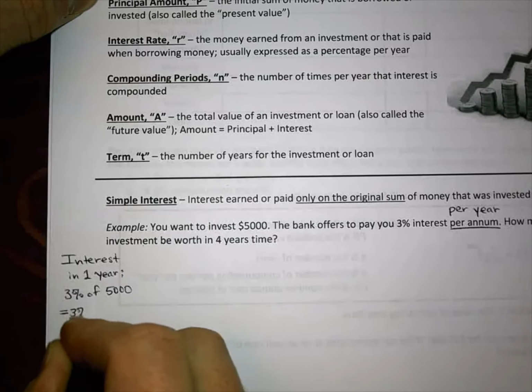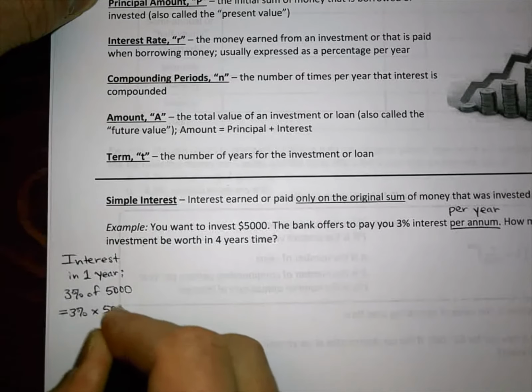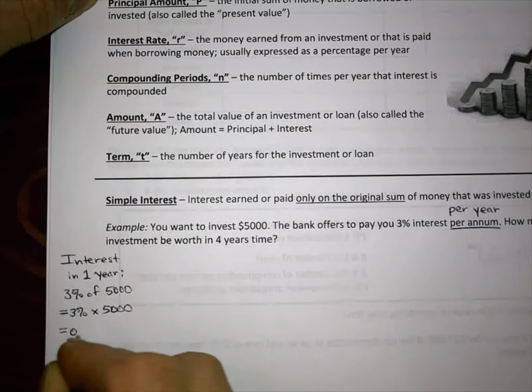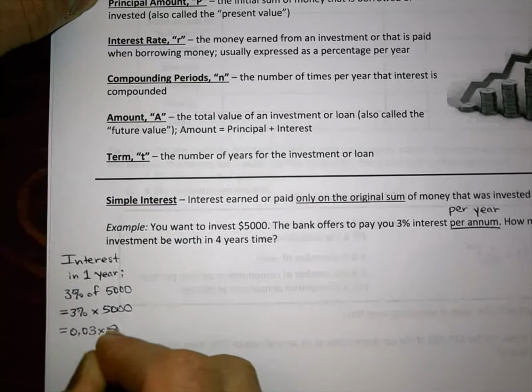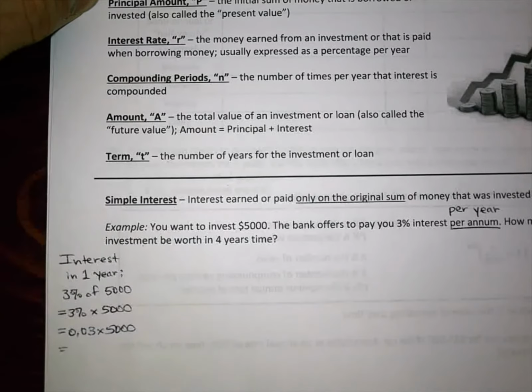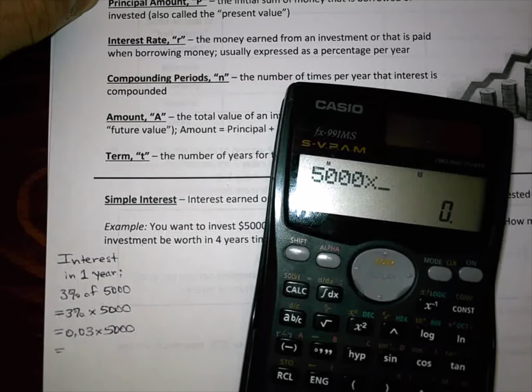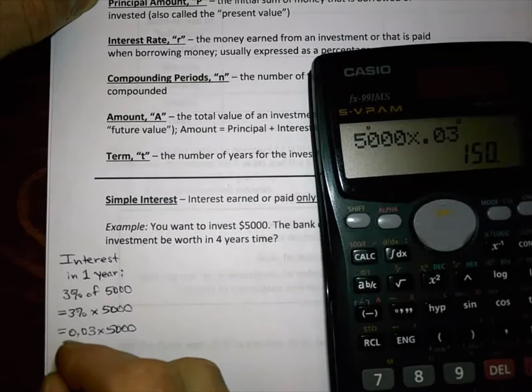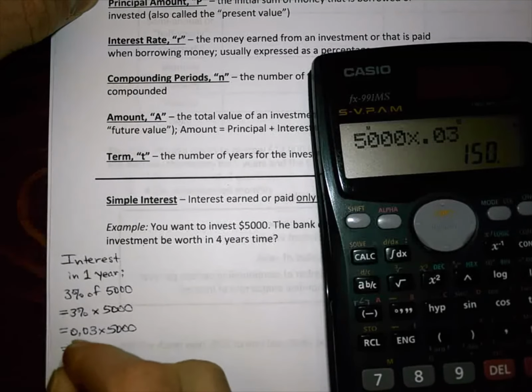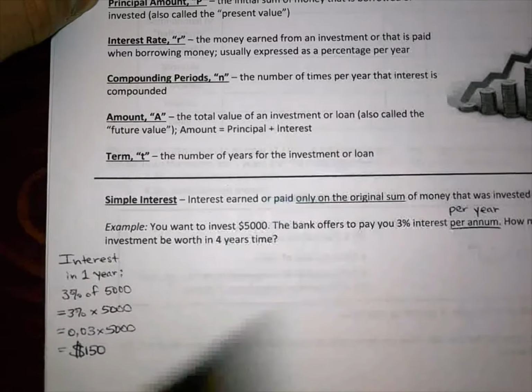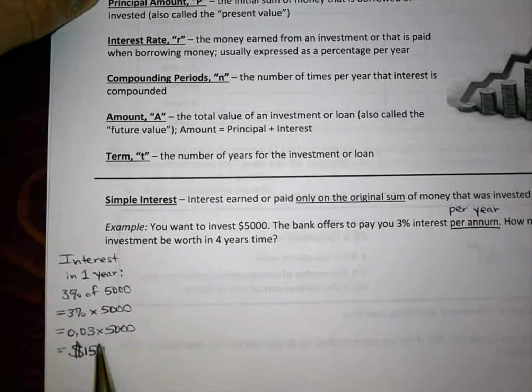So 3% times 5,000. So that's really 0.03 times 5,000. So 5,000 times 0.03, and that gives me 150. That's pretty neat, right? That's your interest. That's your free money. You get $150 free every year.